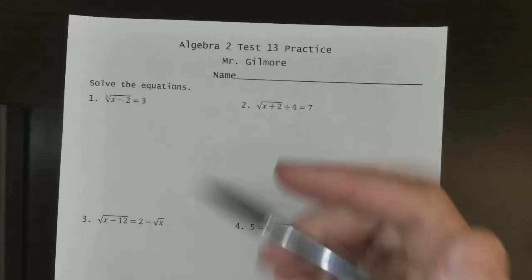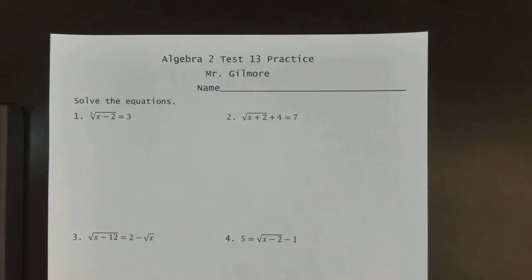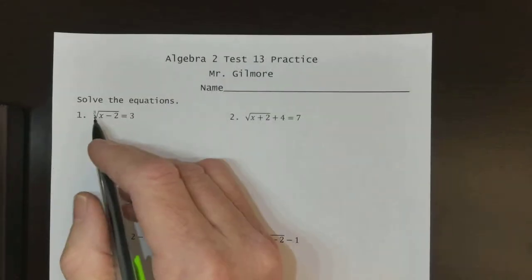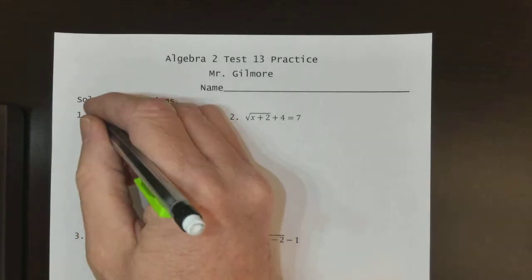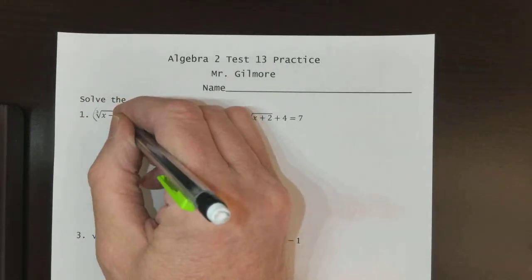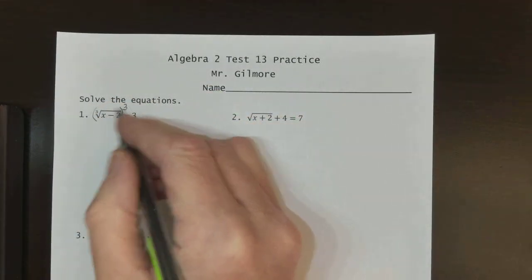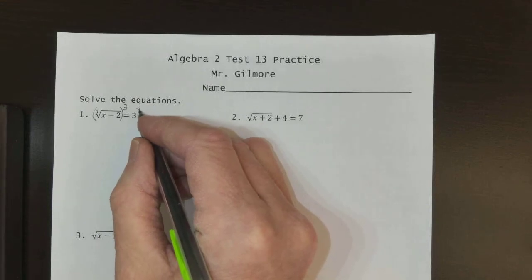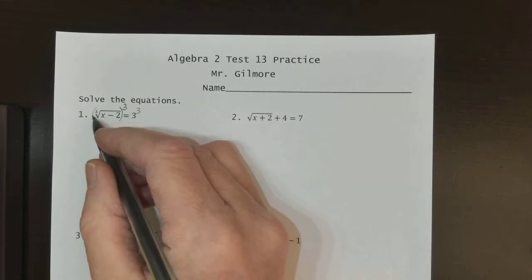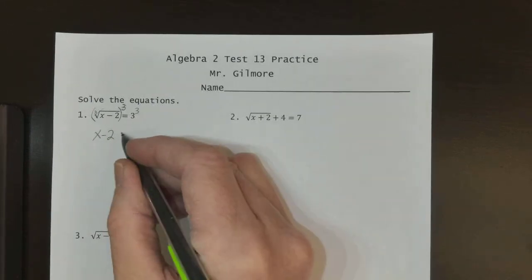Well, hi everybody. All right, we'll work on this practice test, and we're going to solve equations on this page. And this is a cube root. So we want to get rid of the radical. So we're going to raise it to the third power, and the cube root and the third power are going to cancel each other out. And then we also have to raise this to the third power. So the cube root and the third power leave us with just the x minus 2.